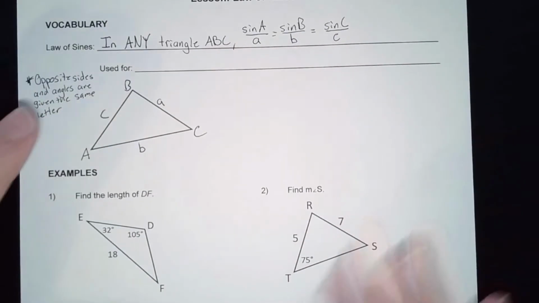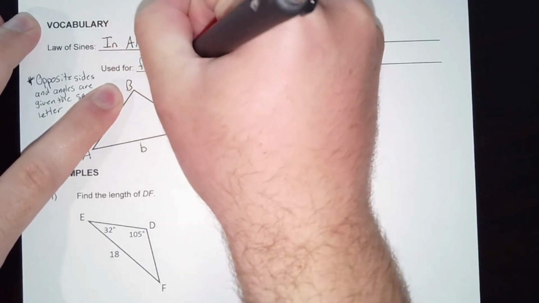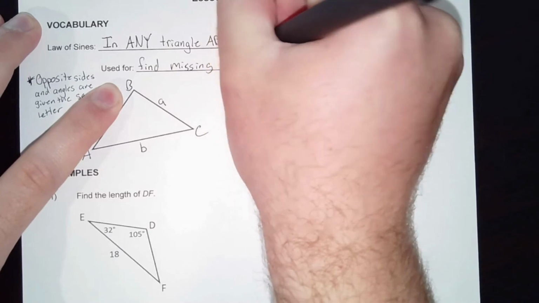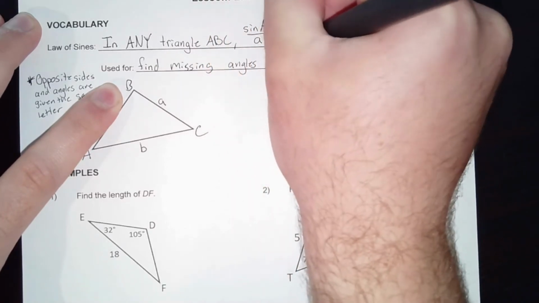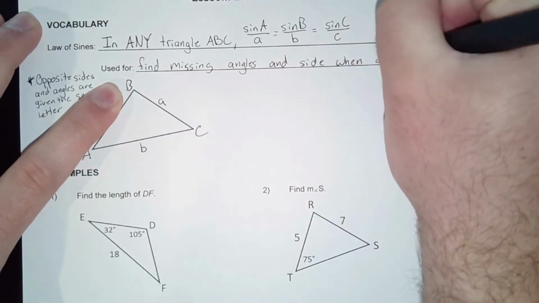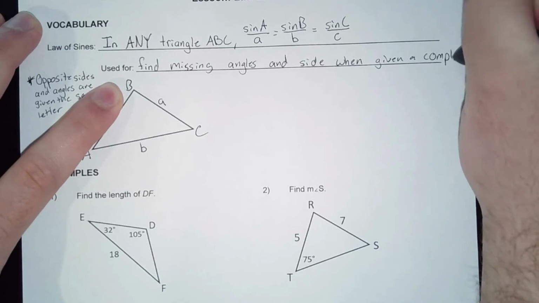So let's talk about what we need. This is going to be used for us to find missing angles and sides when given a complete pair.